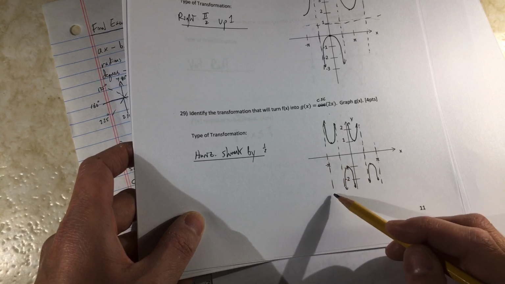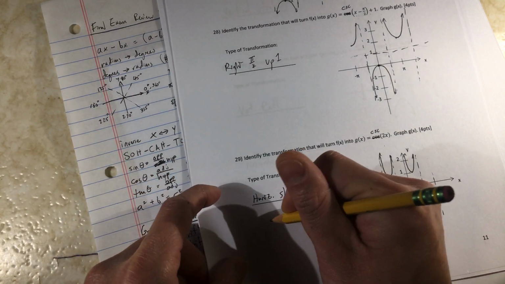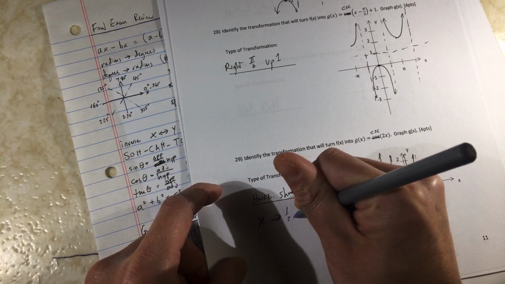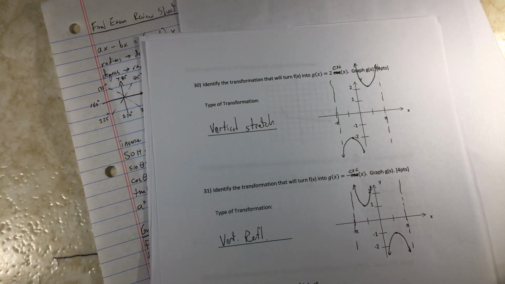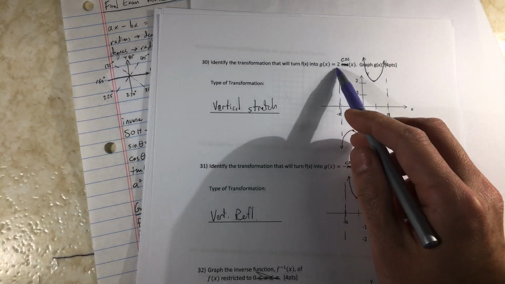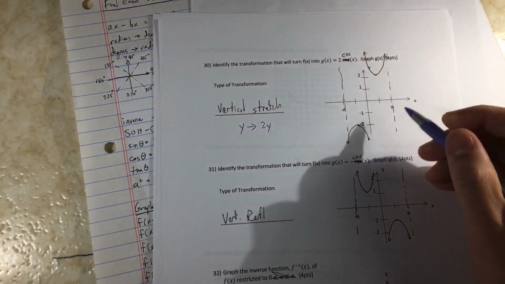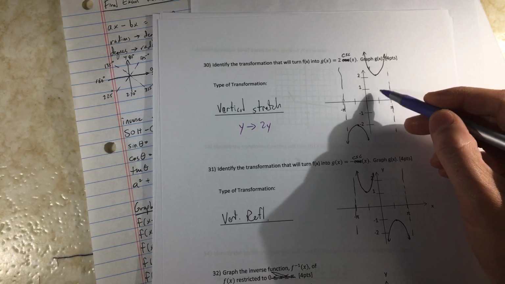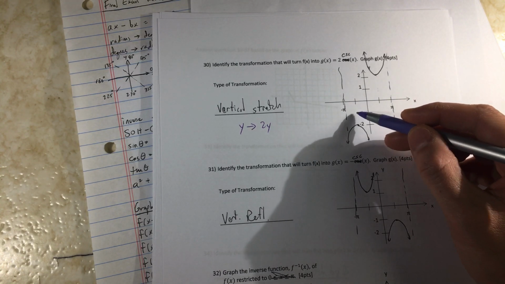So this one, negative pi, it was like a big U, but it gets pushed in, so it's like this. So horizontal shrink is x goes to half x. All right. You have the 2 on the outside, so that's a vertical stretch, and basically that's y goes to 2y. So instead of kissing at this point here, pi over 2, 1, all the y values get doubled. So instead of being 1, the y value goes from 1 to 2, and it goes from -1 to -2.